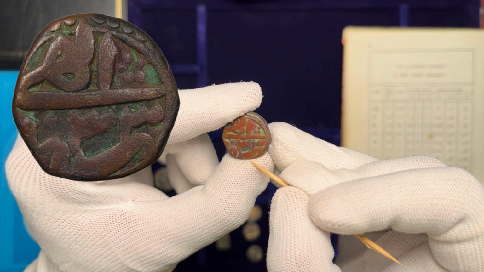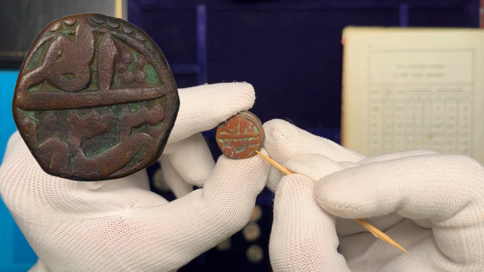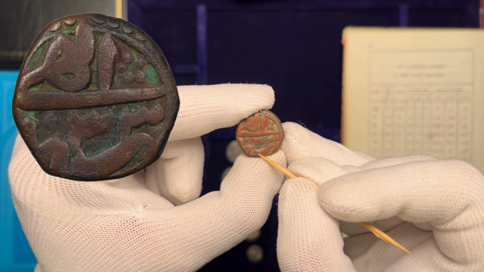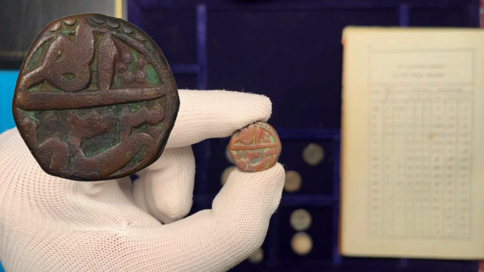So this is Sana. Sanah means year. So this is just telling you it was minted in Ilahi year 33.